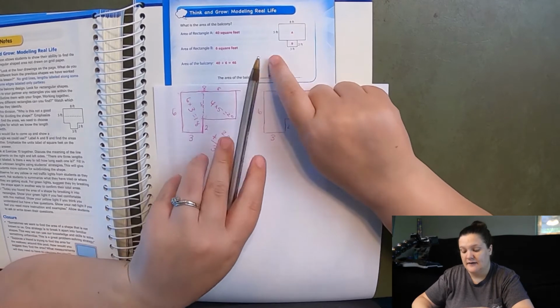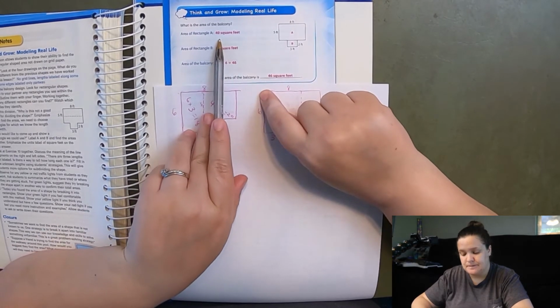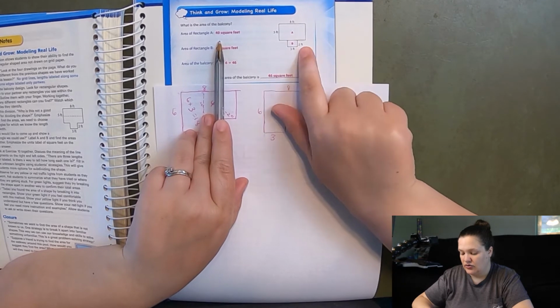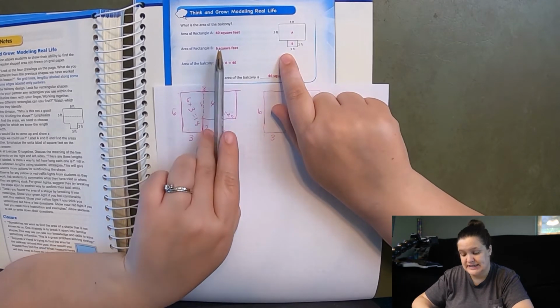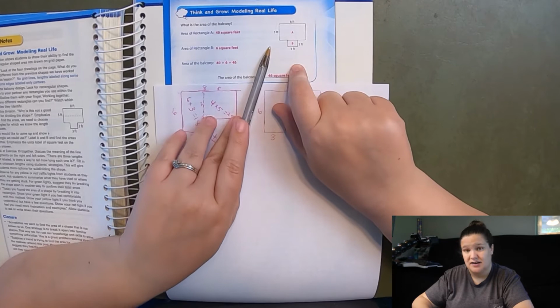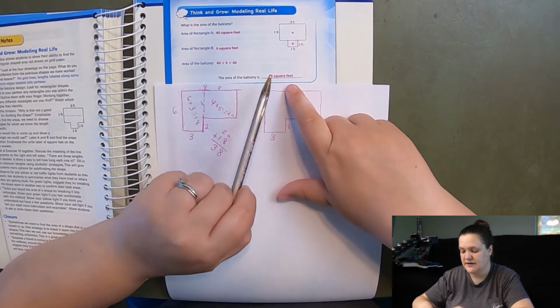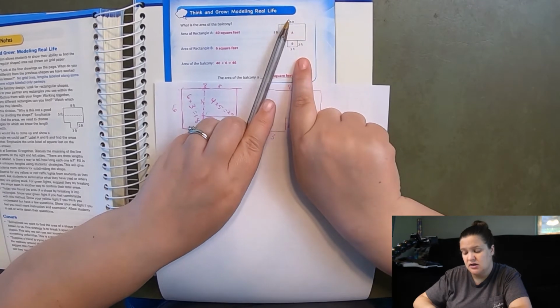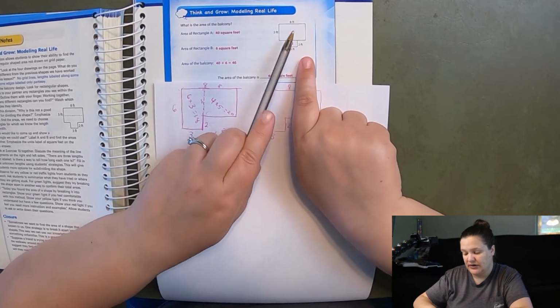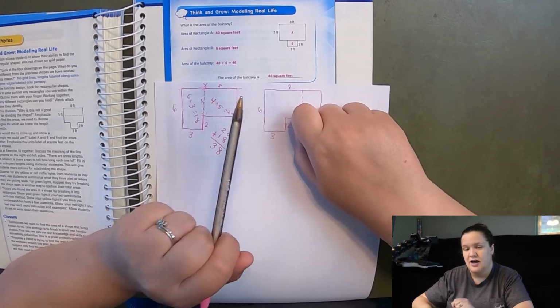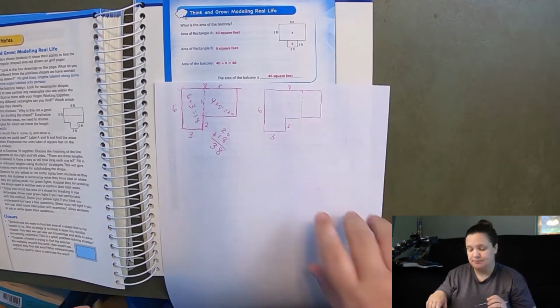5 times 8 is 40. Okay, this one is 2 times 3. 2 times 3 is 6. And then you add them up. 40 plus 6 is 46. So this balcony has an area of 46. And if you notice, it gives you the units all around here. They're all feet. Okay, so the balcony has an area of 46 square feet.